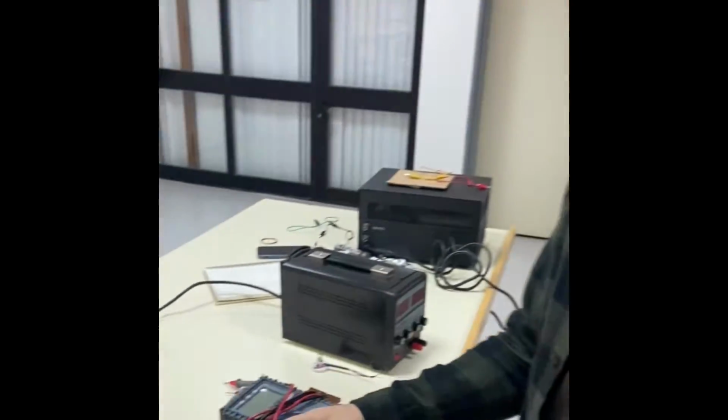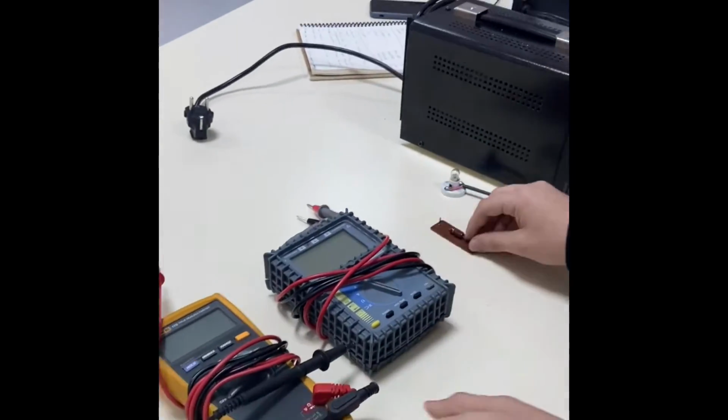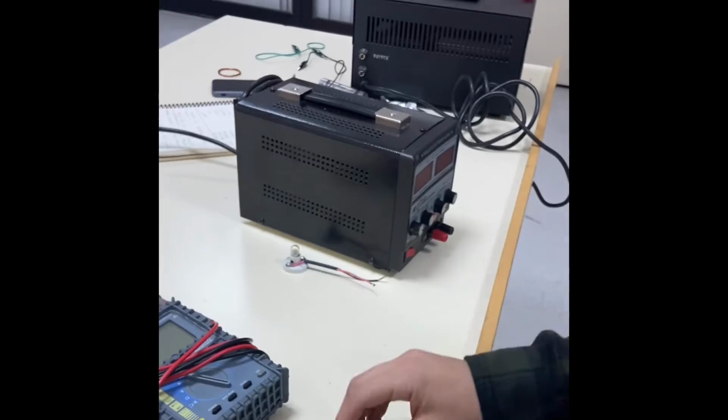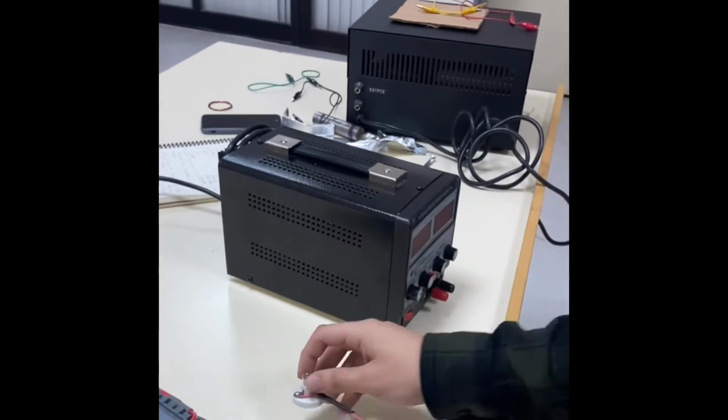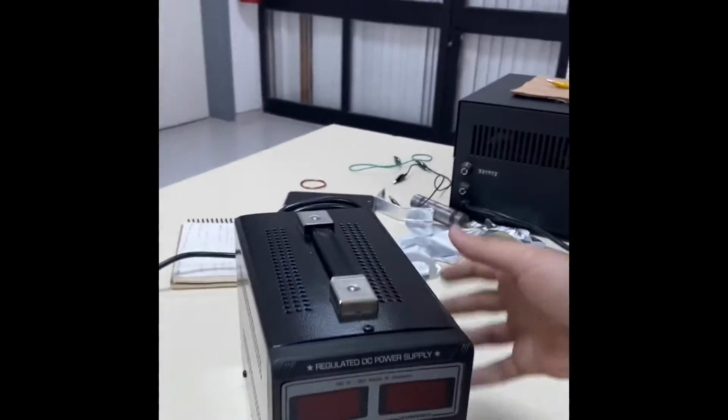Today I'm going to talk about my PHYS-102 experiment, which is about ohmic and non-ohmic conductors. The equipment I will use is 2 multimeters, a 150 ohm resistor, 1 bulb, and a DC power supply.